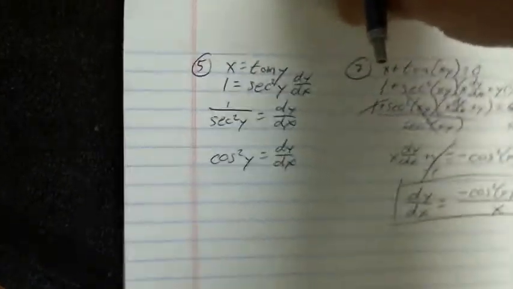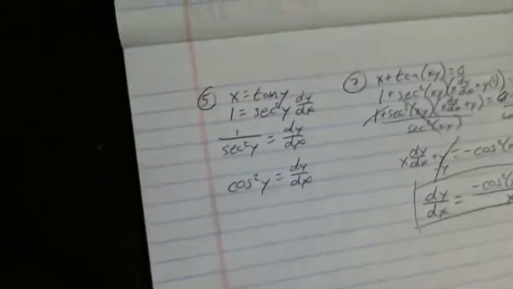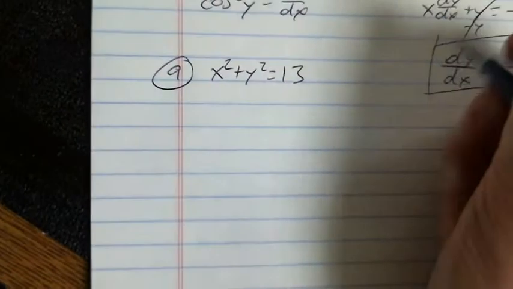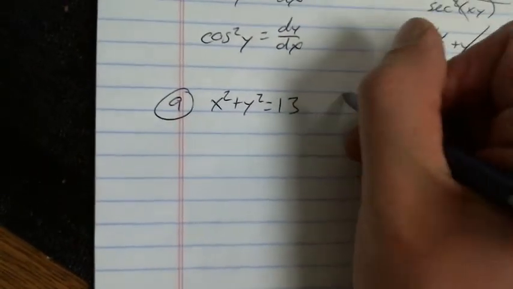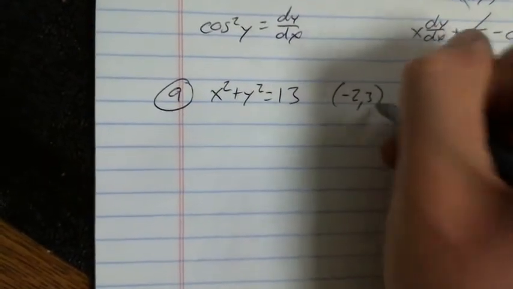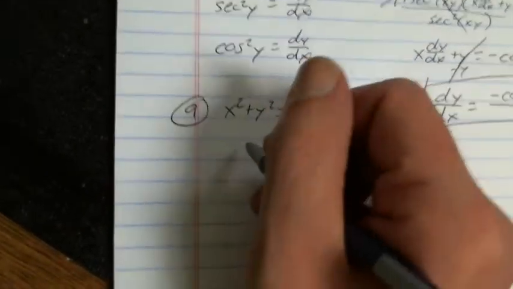Still finding dy/dx because we're looking for the slope of the curve. We need to do it at a particular point. So our function looks like x squared plus y squared equals 13. A circle of radius root 13. We want the slope at negative 2, 3. So take the derivative with respect to x.